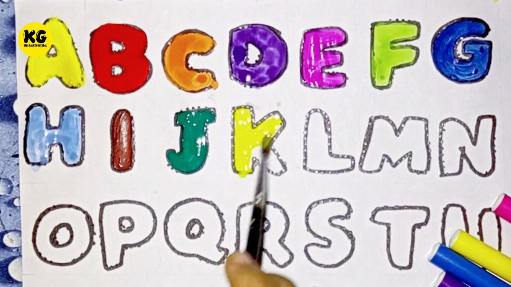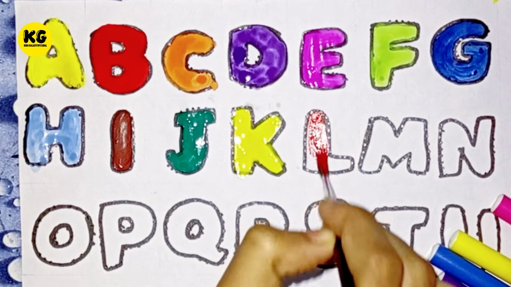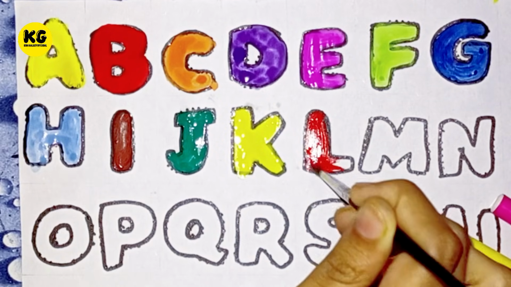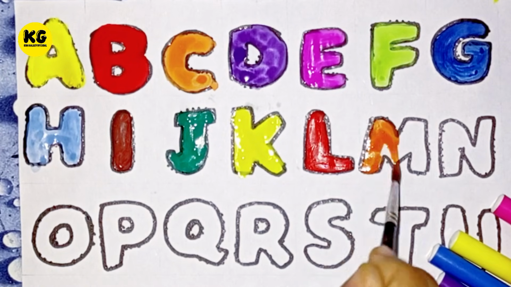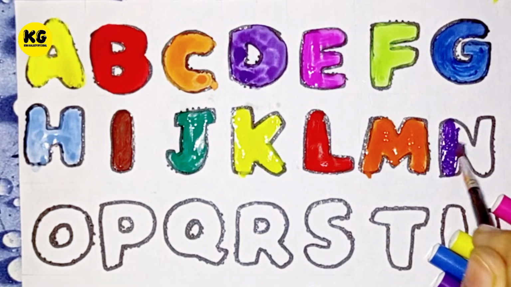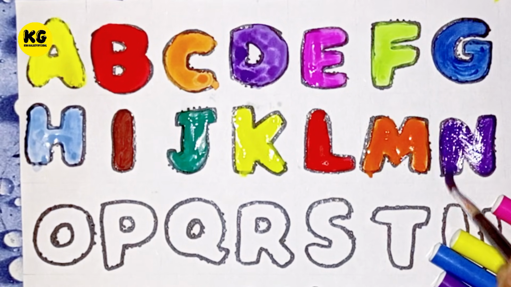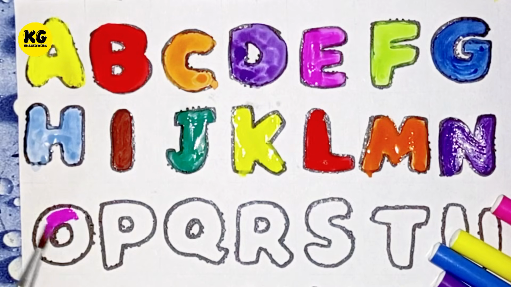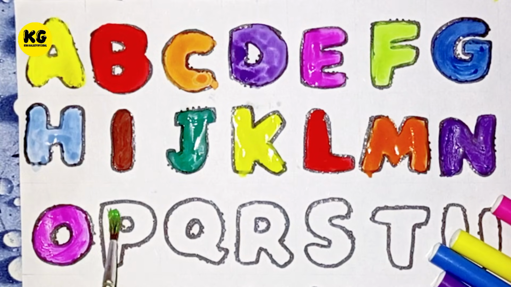K for kangaroo, yellow color. L for lion, red color. M for moon, orange color. N for nurse, purple color. O for orange, pink color. P for penguin, green color.